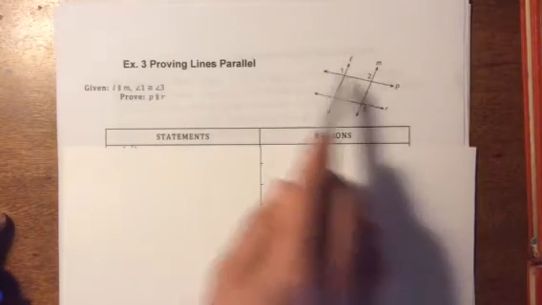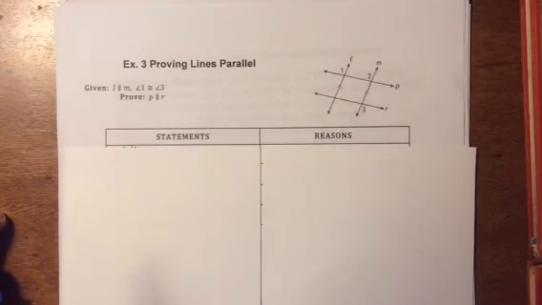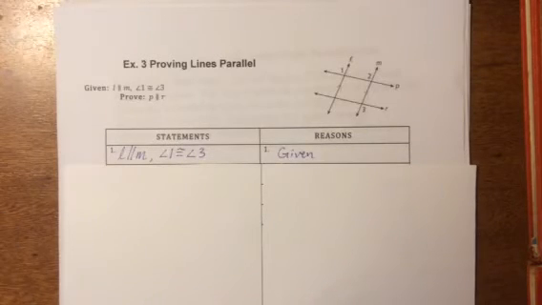I want to prove that these other two lines are parallel with the rest of this given information, that 1 and 3 are actually congruent. So we're going to start off, we're just going to write all the given information in at once. Go ahead and state that that's given. And let's take a look at what else we can know. Notice we mark angle 2 here. It's not in the given information. We probably are going to use that to help get to this.